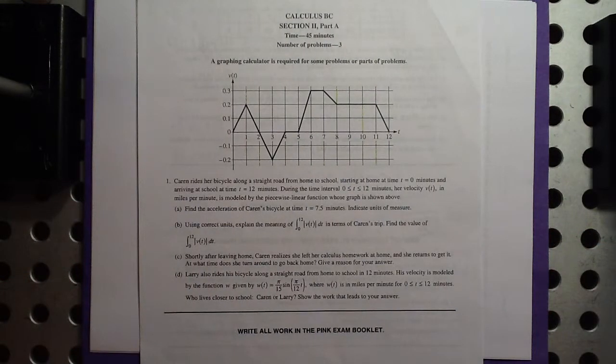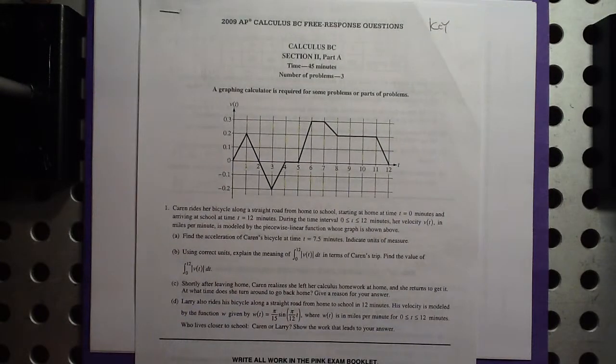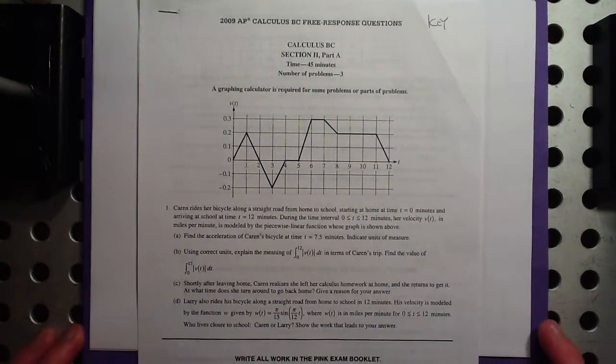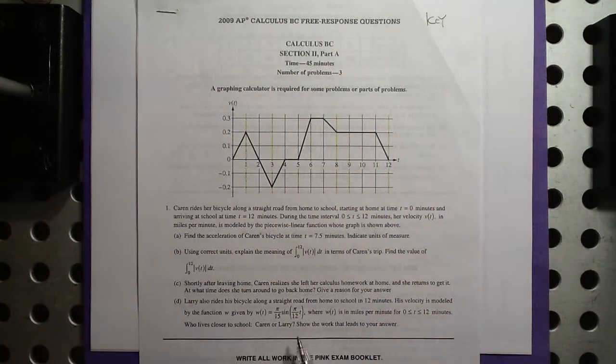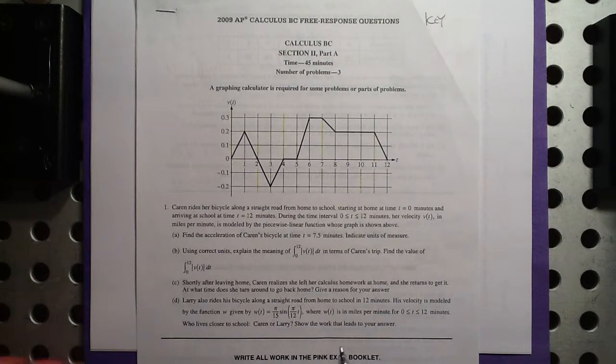This video contains the solutions for part number 1 on the 2009 AP Calculus BC free response portion of the AP test. Number 1, this is with calculator for some parts, and it will be required for part D.